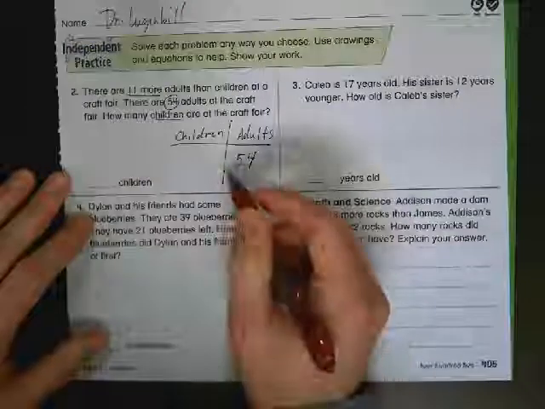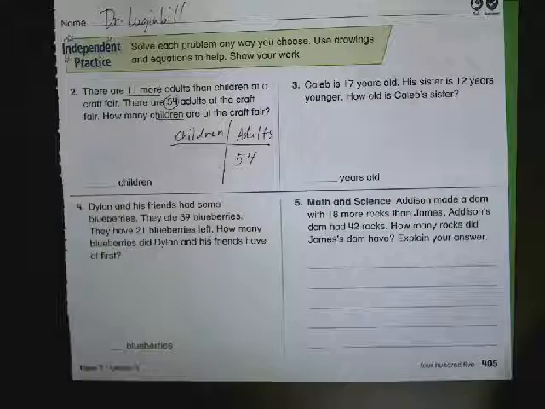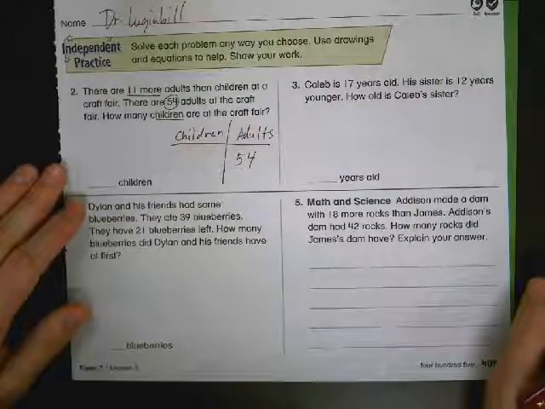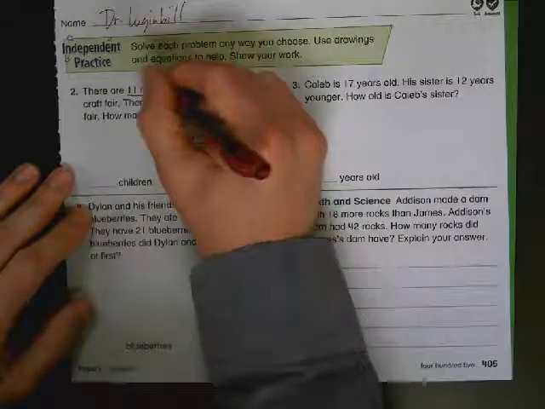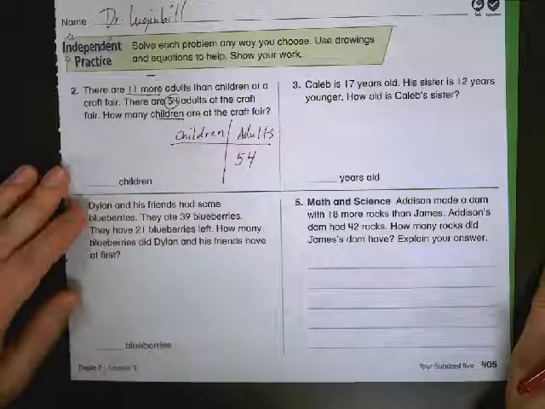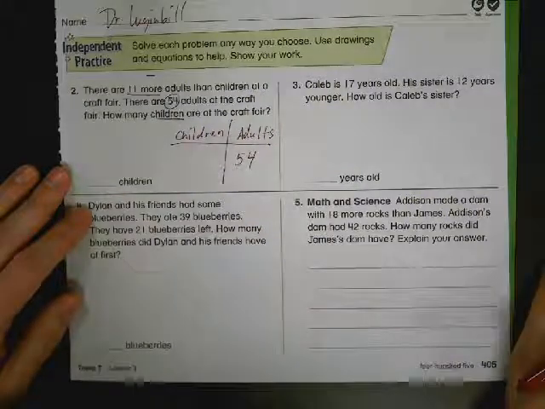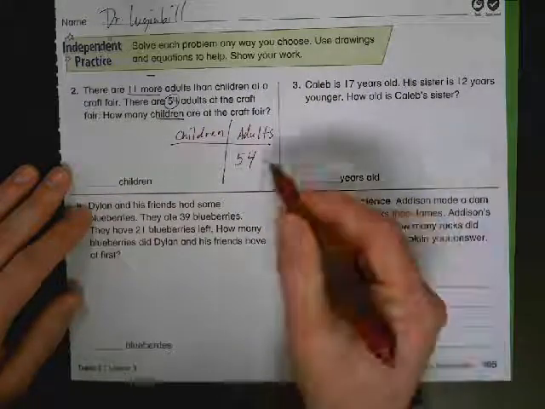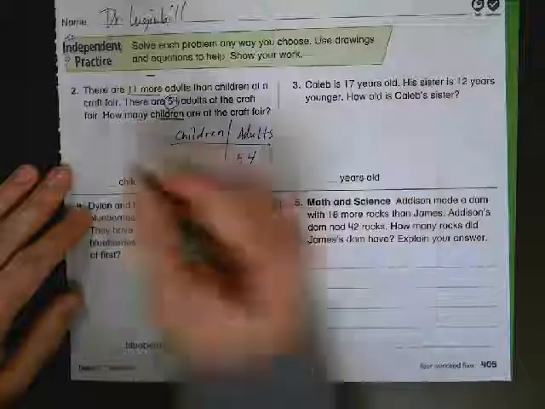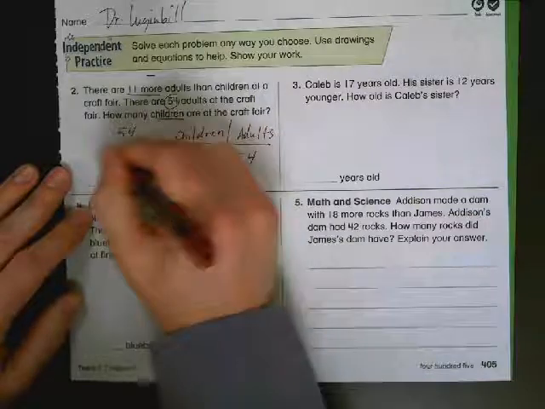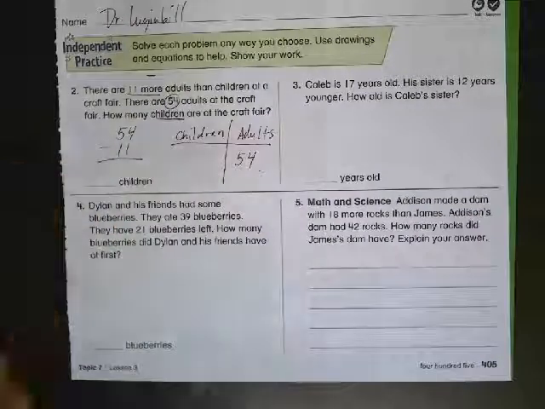So to find how many children, what operation do we need to do? So there are 11 more. If you were thinking subtraction, you're absolutely right. You have 54 adults. There's 11 more adults than children. So 54 adults minus 11 will give you your solution.